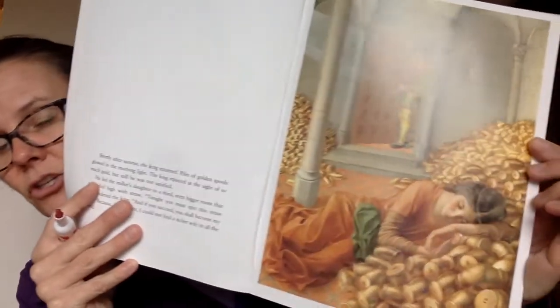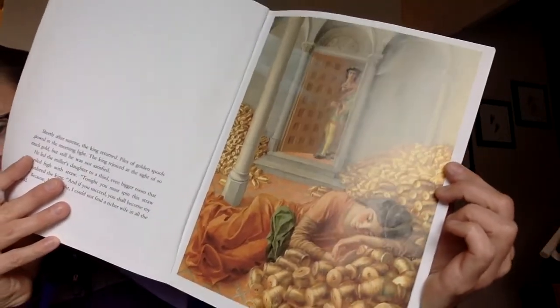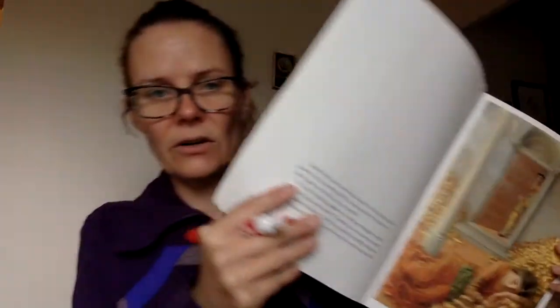Shortly after sunrise, the king returned. Piles of golden spools glowed in the morning light. The king rejoiced at the sight of so much gold, but he still was not satisfied. He led the miller's daughter to a third, even bigger room that was piled high with straw. "Tonight you must spin this straw too," ordered the king, "and if you succeed, you shall become my wife." Because he thought, I cannot find a richer woman than this. Would you want to marry a king like this? Is that a good deal for her? I don't know.